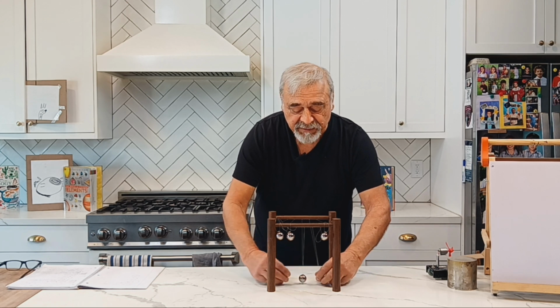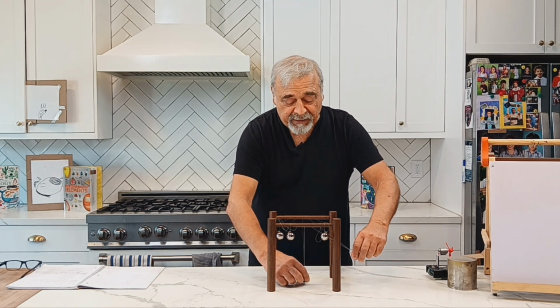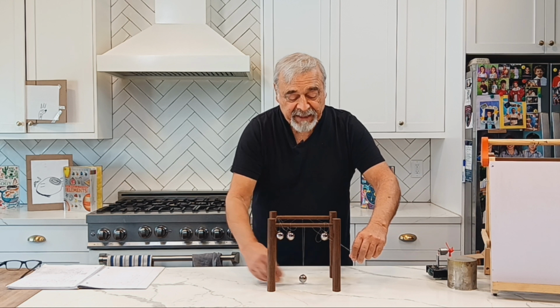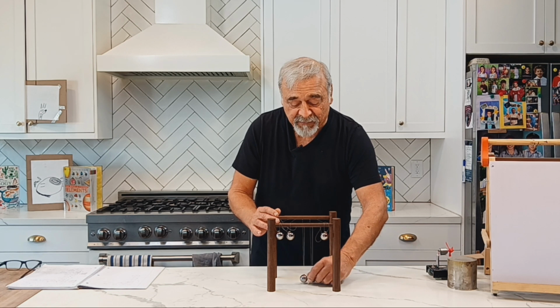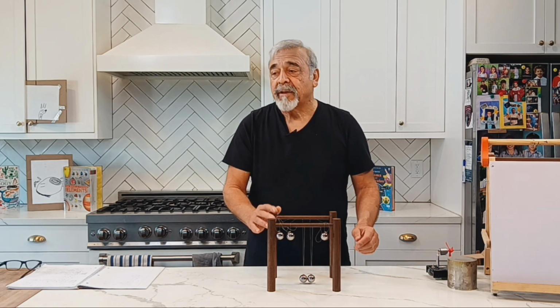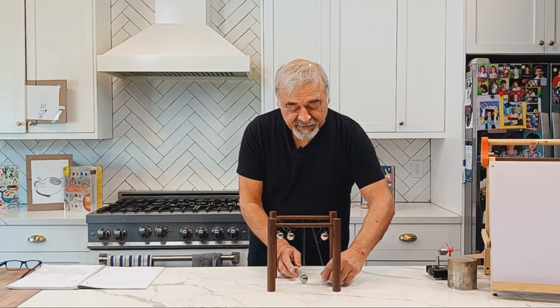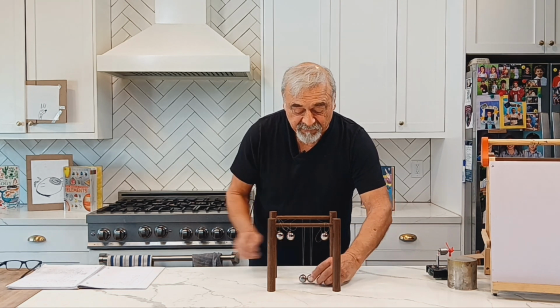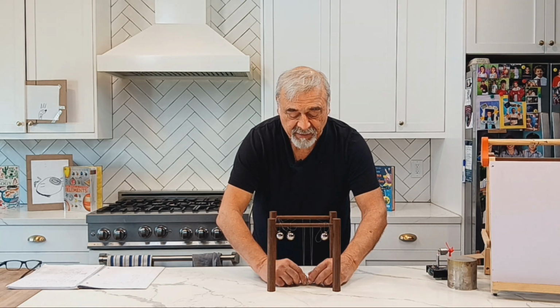Now I'm going to ask you a question. If I pull this one up here, this ball here is stationary. This one up here, I'm going to let it go. When this one hits this one, what's going to happen? The force would transfer to the other one. Okay, so you're saying if I let go of this one and it hits, this one's going to go back up. All right, let's see if they're right.